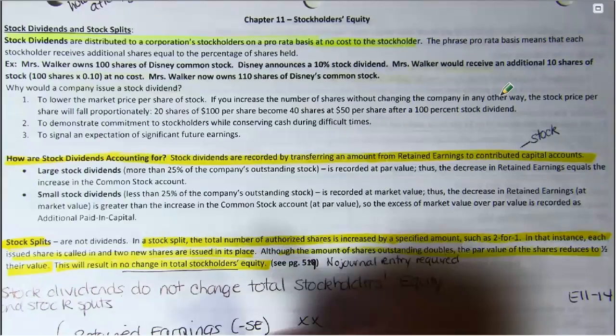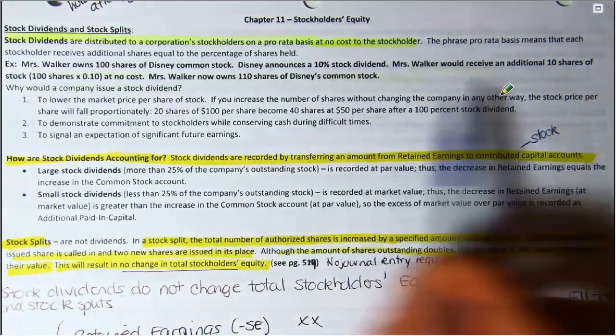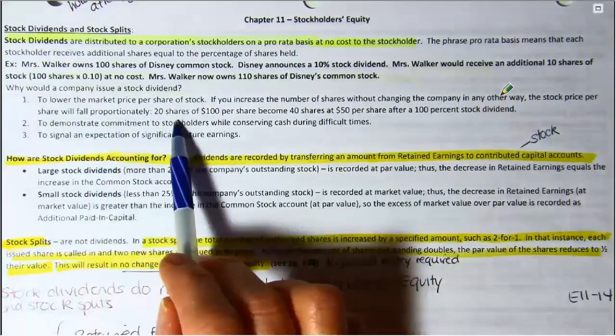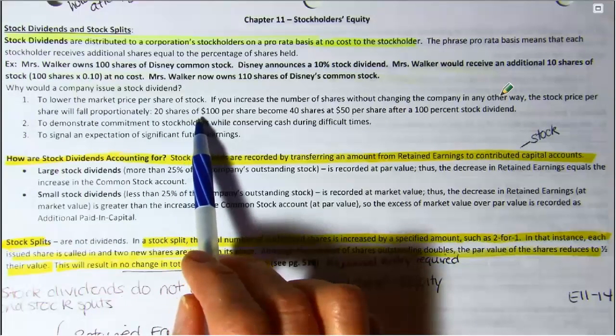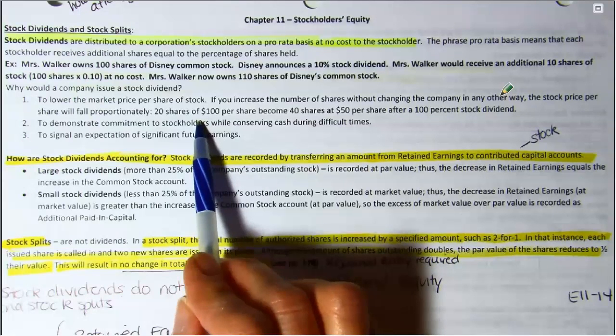Okay, so it tells us here, the stock price per share will fall proportionately. Now, that doesn't necessarily mean it will be penny for penny, because this is based on buying and selling a stock. So there could be other factors affecting the stock share price.